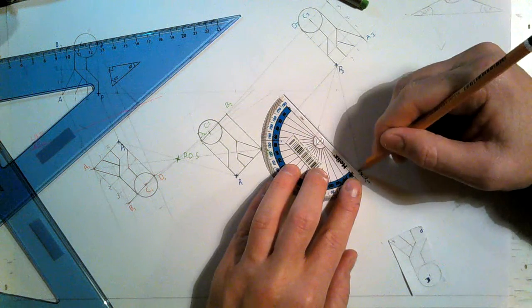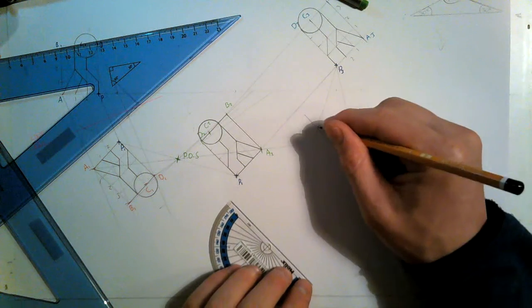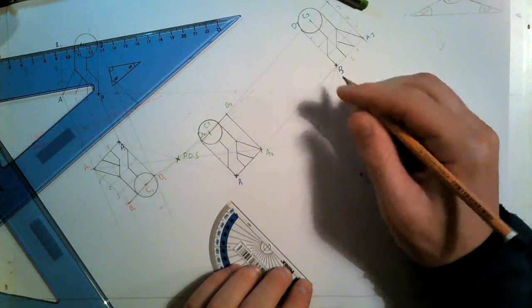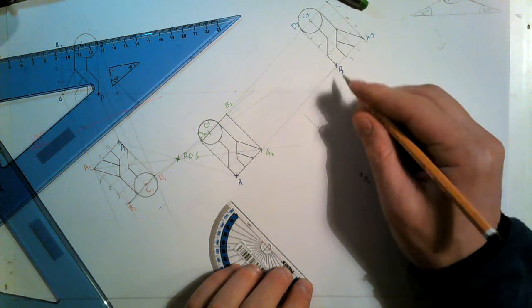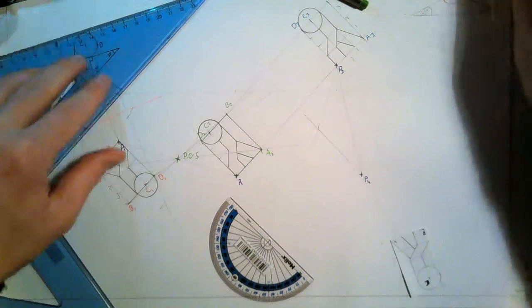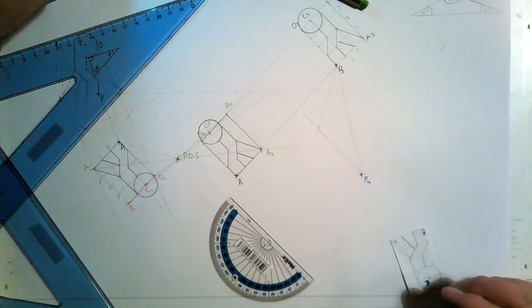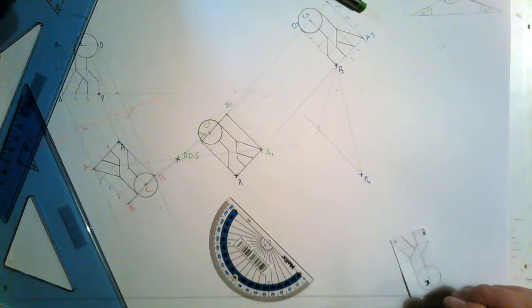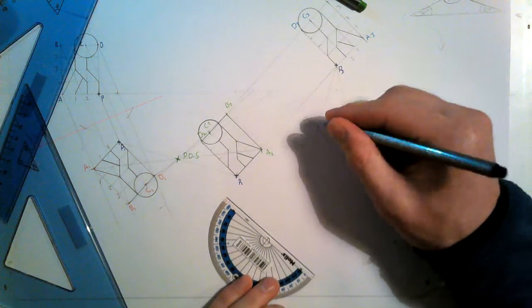Right, that's 30 degrees. So I know in here is 120 degrees. So that's my point of rotation.